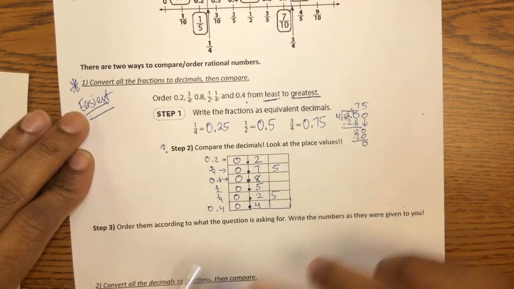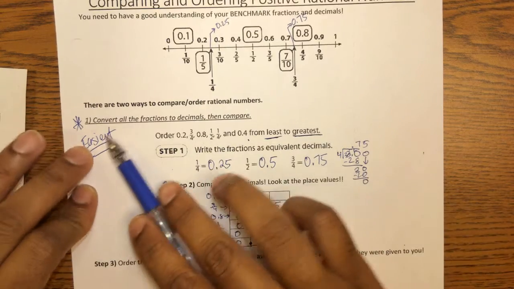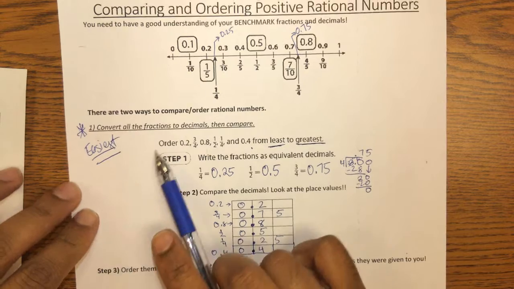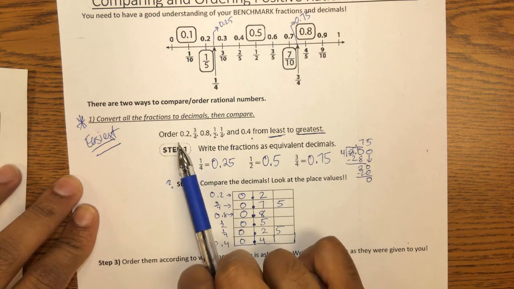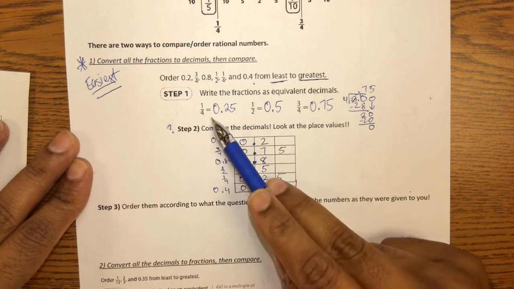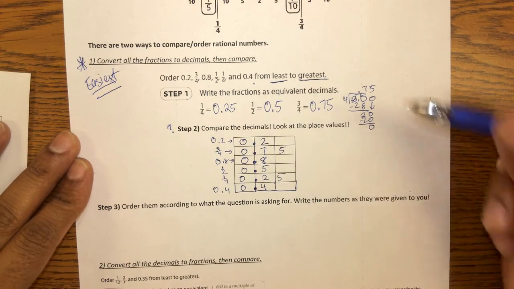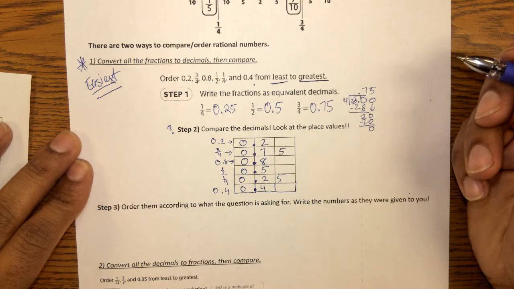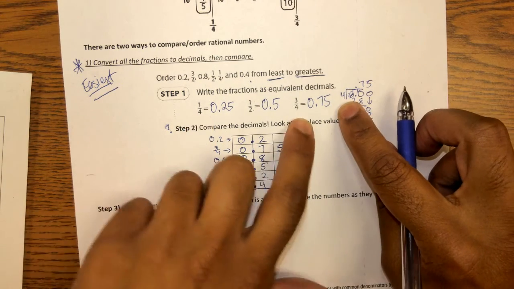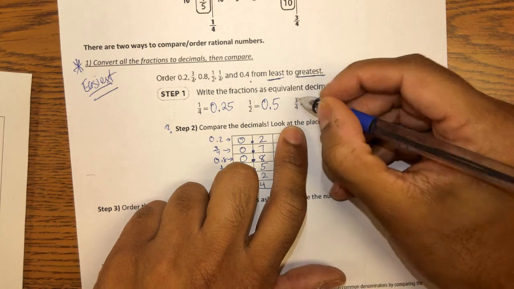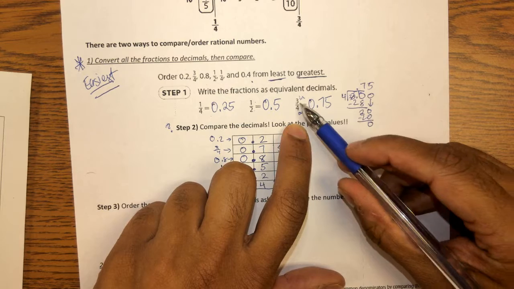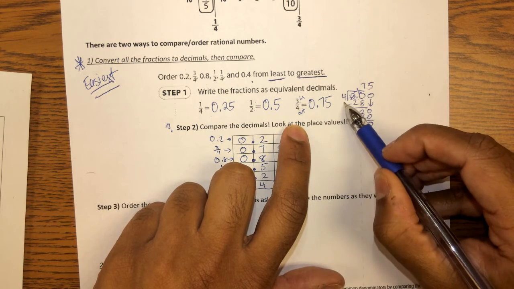Alright, so last part that we left off, anytime you want to compare positive rational numbers, you want to try to make sure that you convert all your fractions into decimals. So that's what I did. Now, if you forgot how to convert, remember, top numbers inside, bottom numbers outside. So let's take 3/4 for example. 3/4, top numbers inside, bottom numbers outside. 3 goes on the inside, 4 goes on the outside.